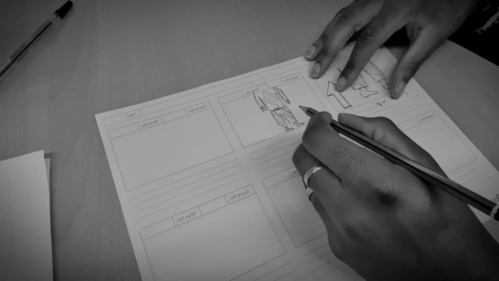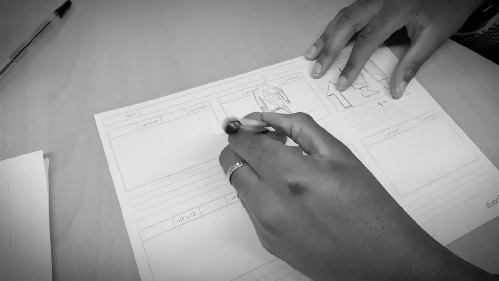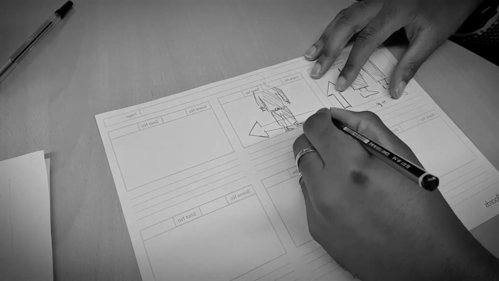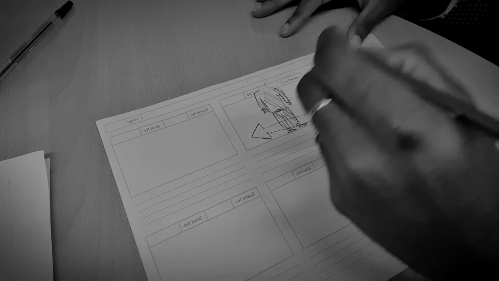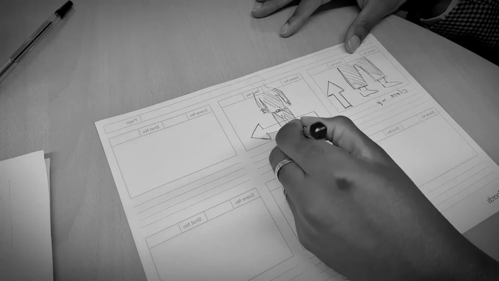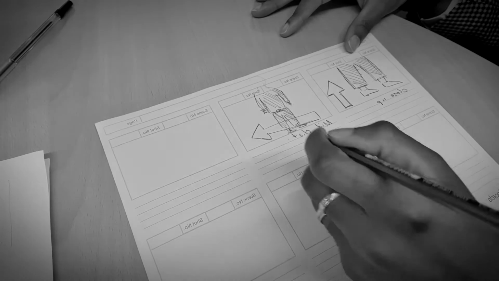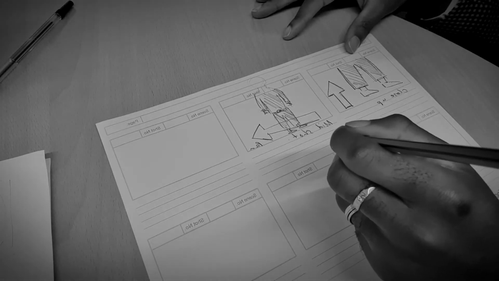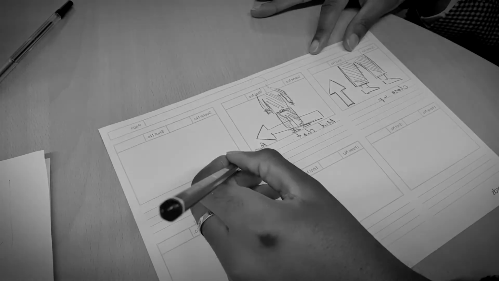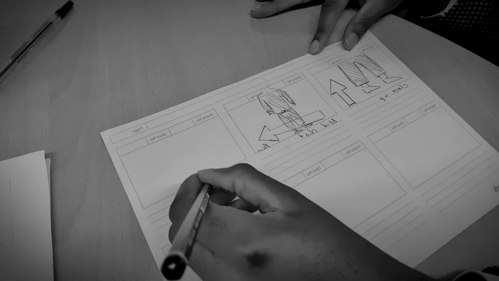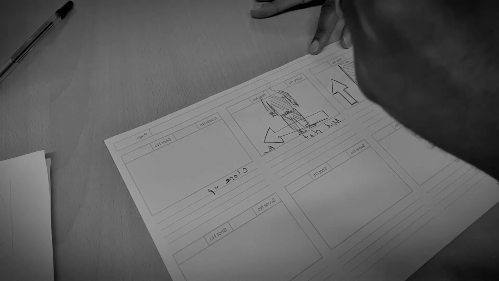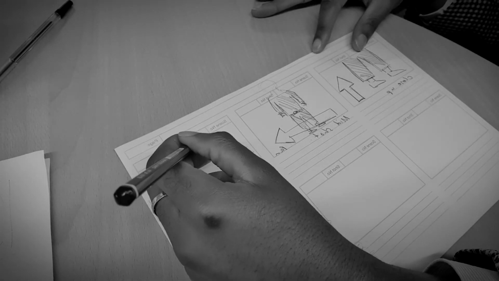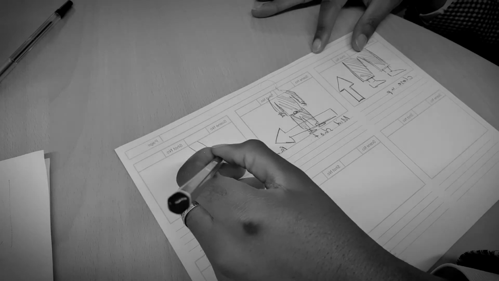And we can say the direction the camera is going to go, along from here because he's walking along. So it's a mid shot, and the camera is panning along. The next shot we were going to have was a close-up, again showing different things within the clothes that he's wearing.